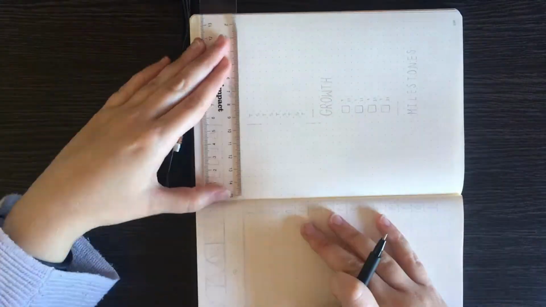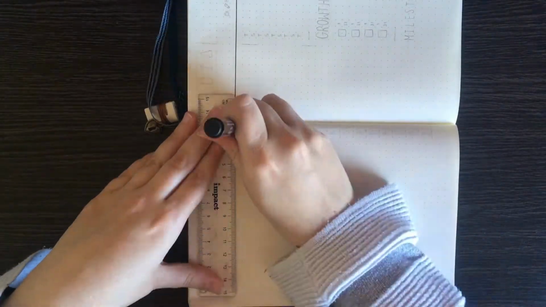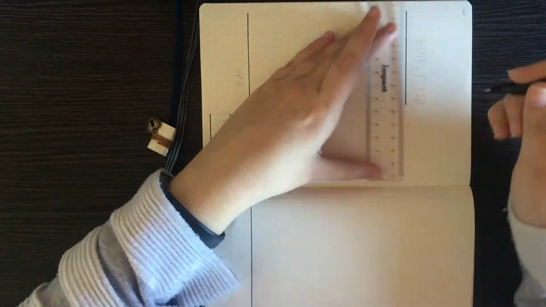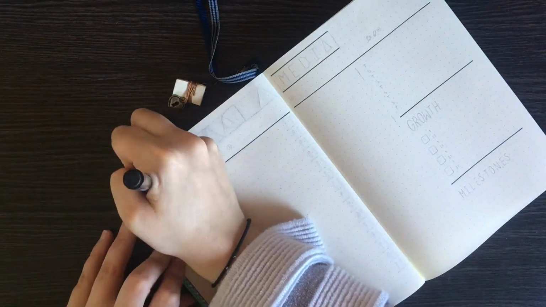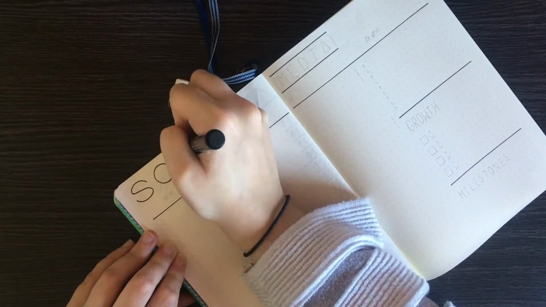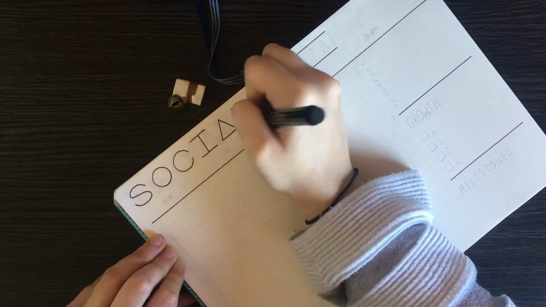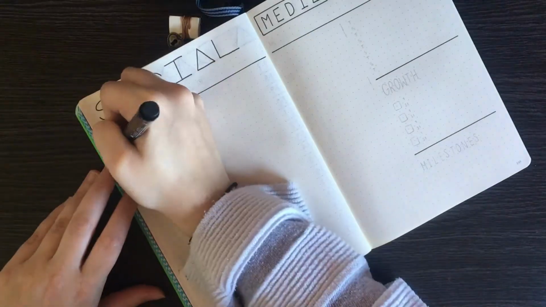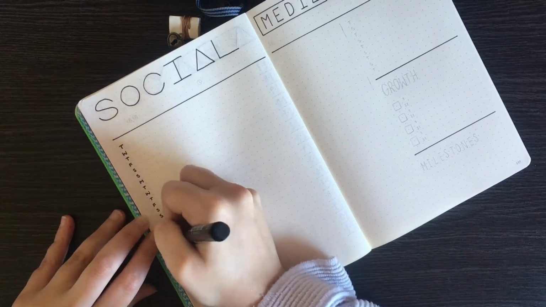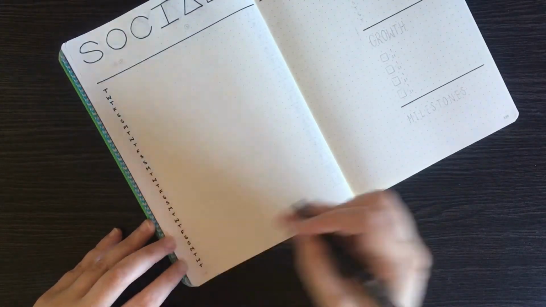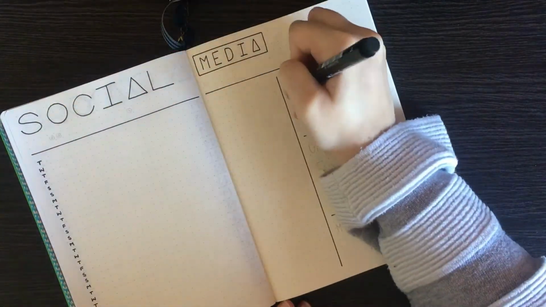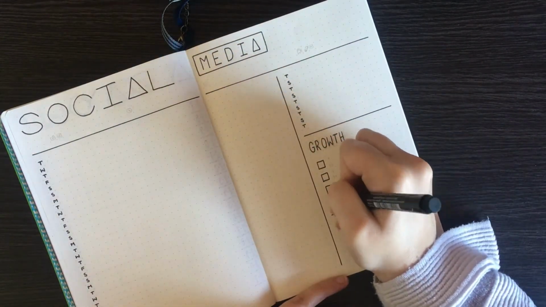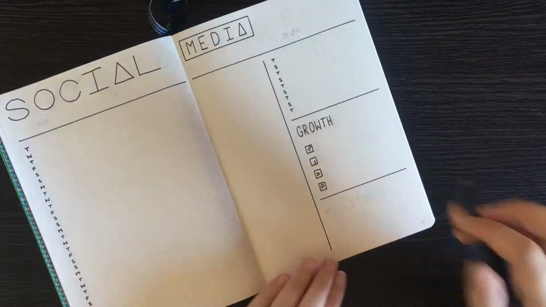Finally, we have my social media schedule, which is using the same combination of pens. I must admit that while drawing up this page, it was really nice to not have to rule quite as many lines as usual. As per usual, I'm going to be tracking my Instagram, Facebook, and YouTube posts.